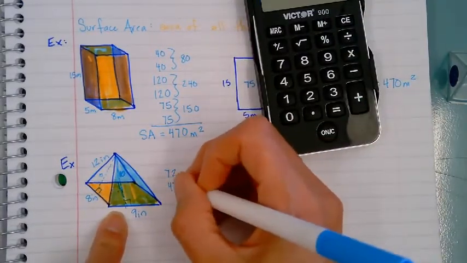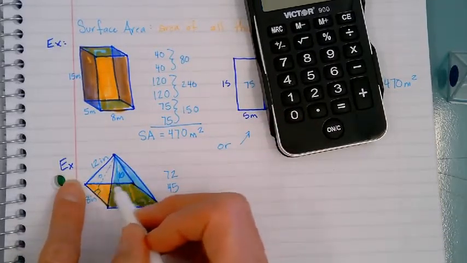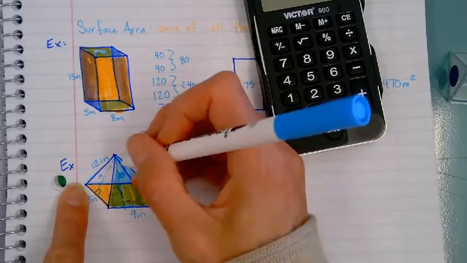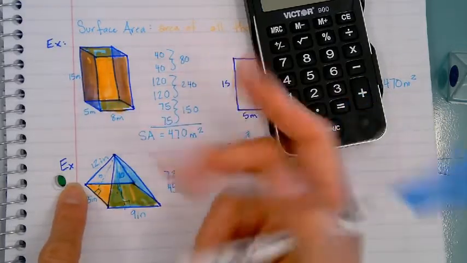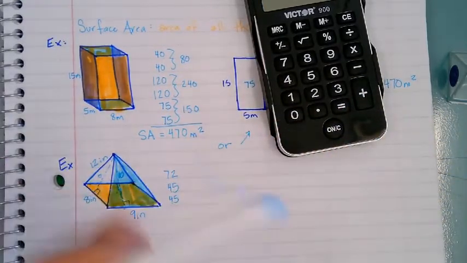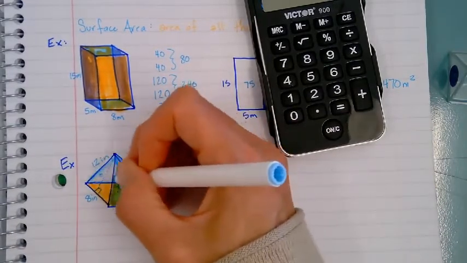And this triangle is the same as this back triangle. This is 9, this is 9, this is 9. The height is 10 here too. So I have 2 of them. So I'm going to do 45 and 45. So I'm talking about this front triangle and this back triangle. Both of those are 45.